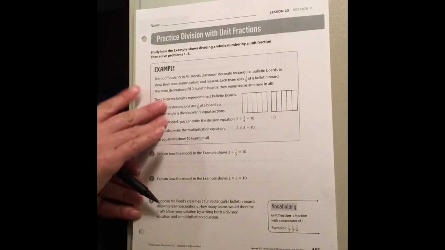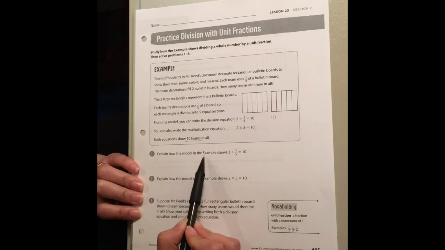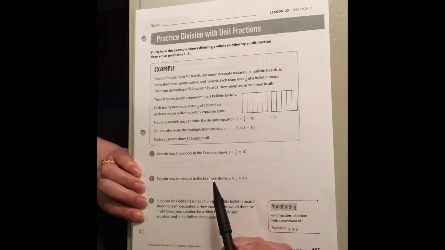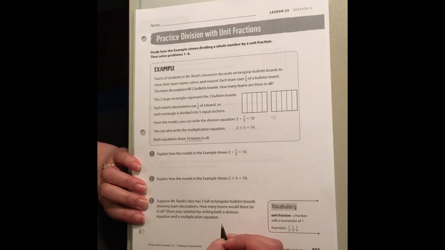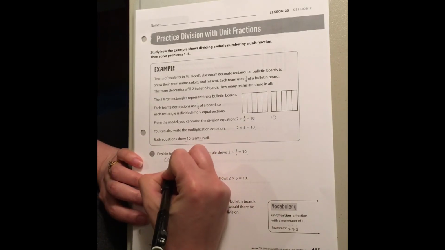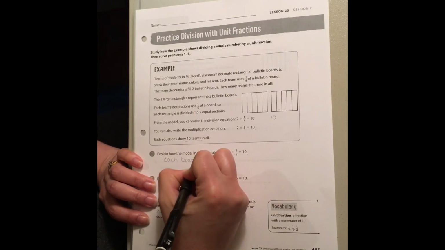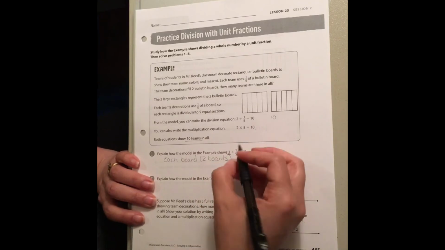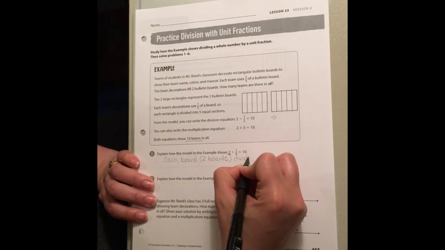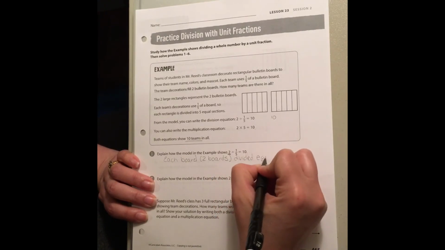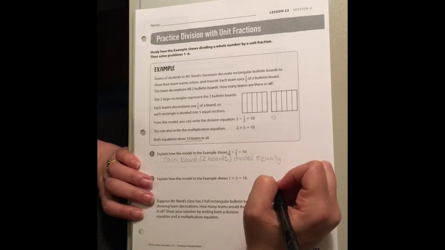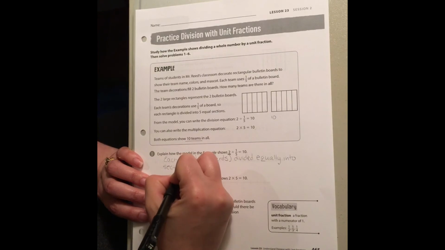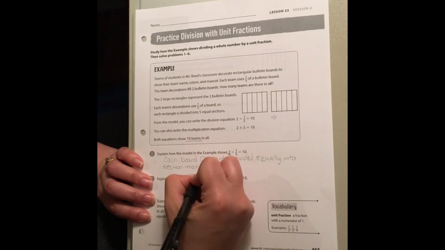So let's look at our questions based off of the example problem. I want to explain how the model in the example shows 2 divided by 1/5 equals 10. Well, we divided each rectangle equally into sections. So each board is divided equally. Each board, and there's 2 boards, which is where we get our 2, was divided equally into pieces, or maybe sections, I guess would make more sense, into sections that were 1/5 of a full board.